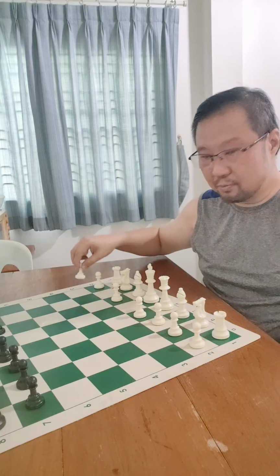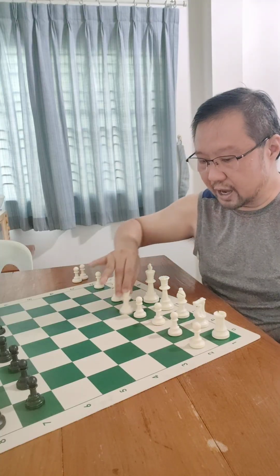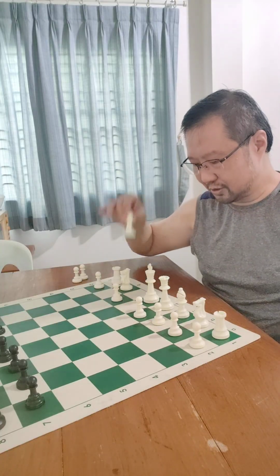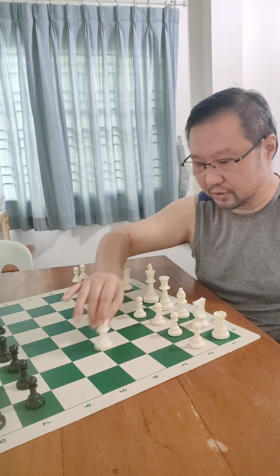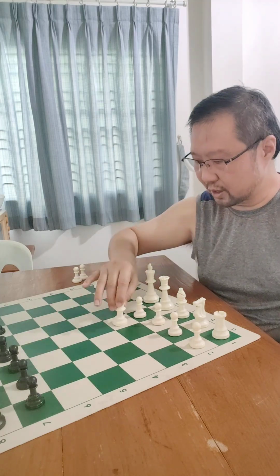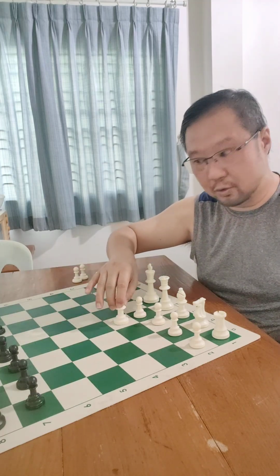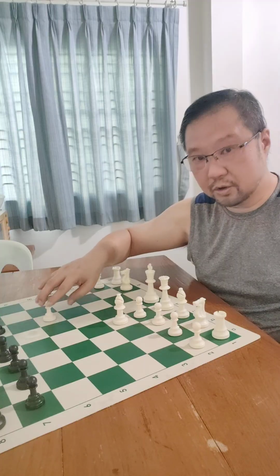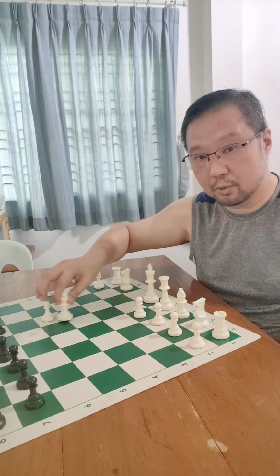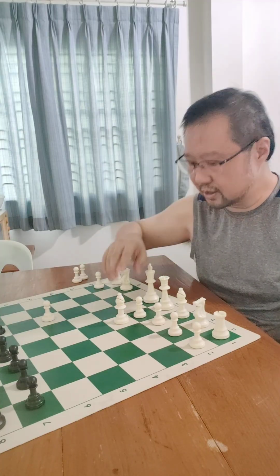And how do bishops move? Bishops move diagonally. So here it's on a white square, so it can move diagonally along the white squares. And the same as the rook, if it's blocked by a pawn or another piece, it cannot jump over it, unlike the knight.